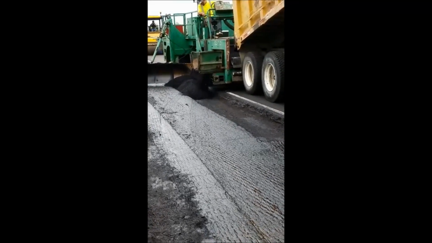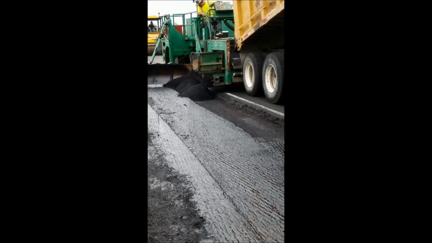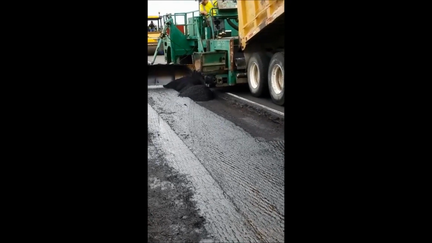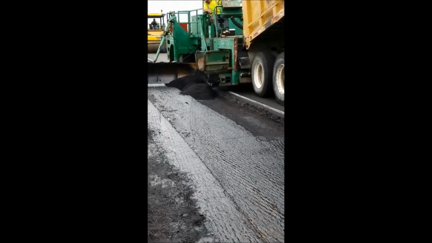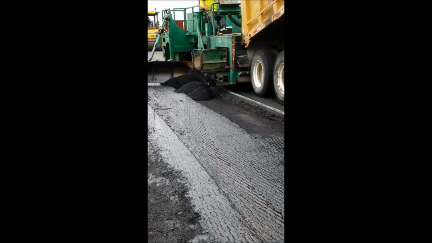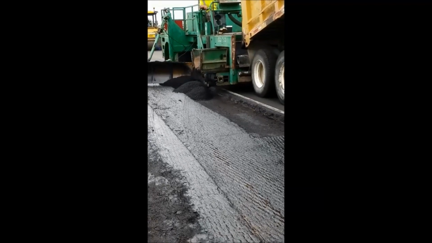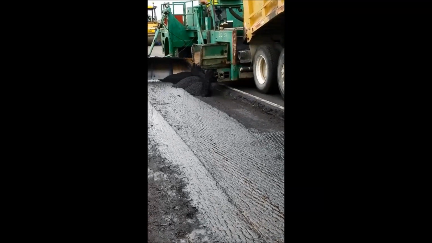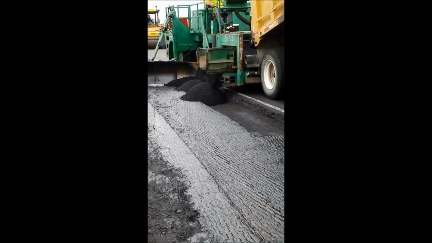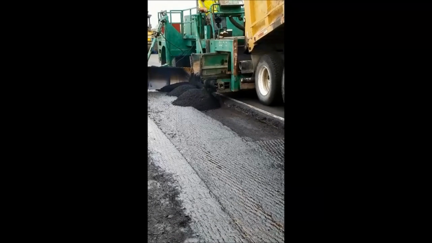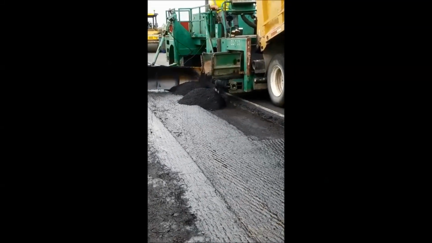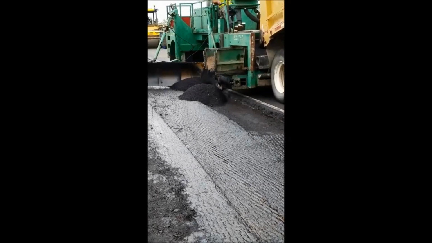This laydown machine has a conveyor belt that shoots asphalt out the side into the patch. A blade connected to the laydown machine spreads the asphalt out to the correct height.